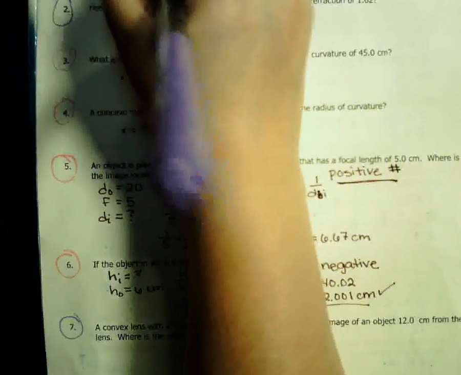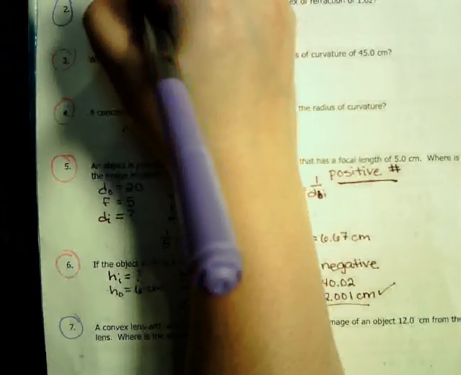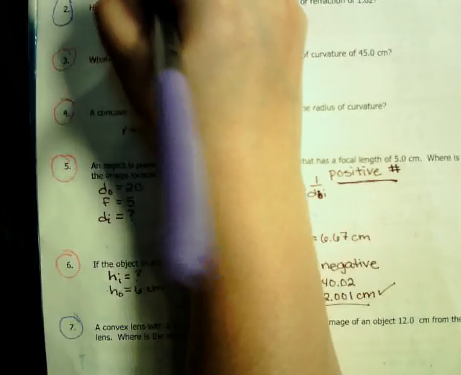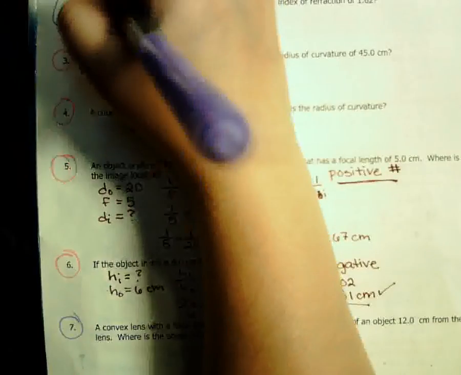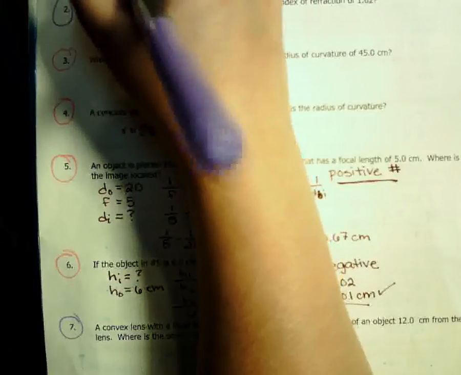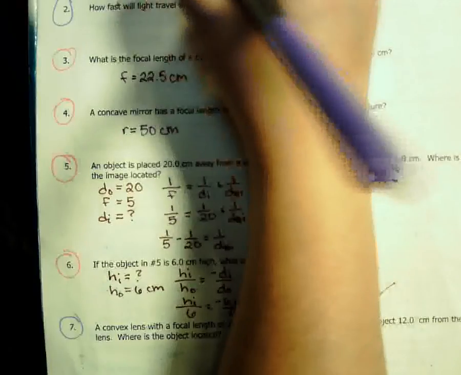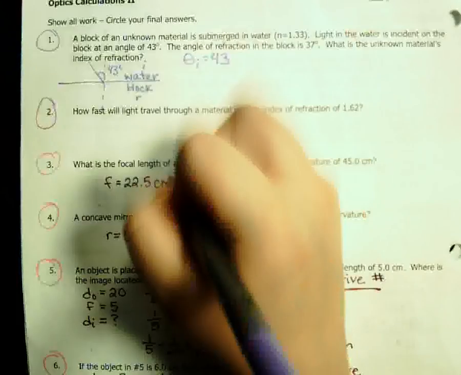So here's our setup. We have the water. That's our incident material. We have the unknown block. That's our refracted. Comes in at 43. So that makes theta I 43. Wow, you can't see what I'm doing. Sorry, guys.